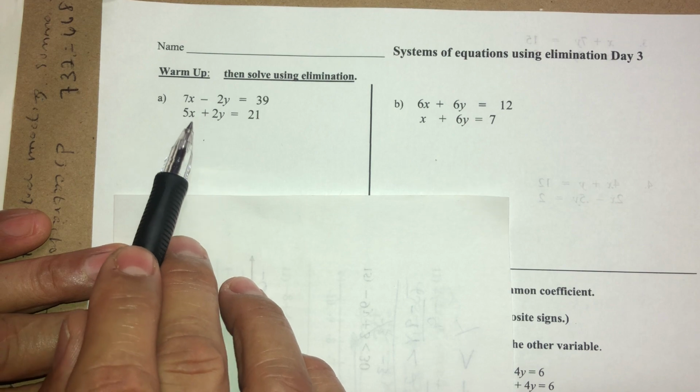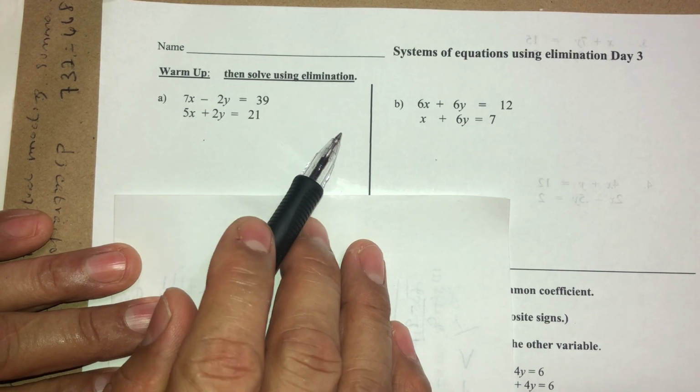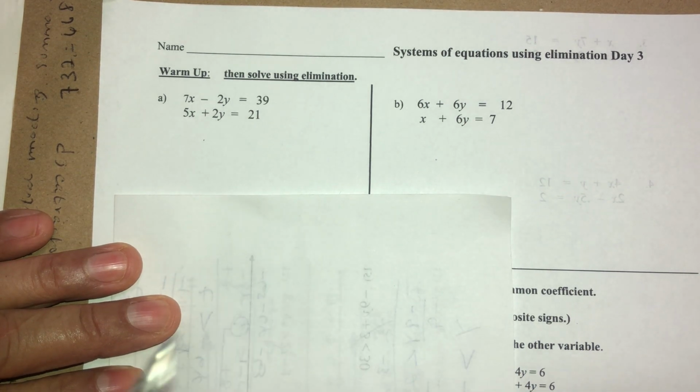So on Wednesday, when we started using elimination, remember the idea. The goal is to keep one variable with the same coefficients and different signs, okay?